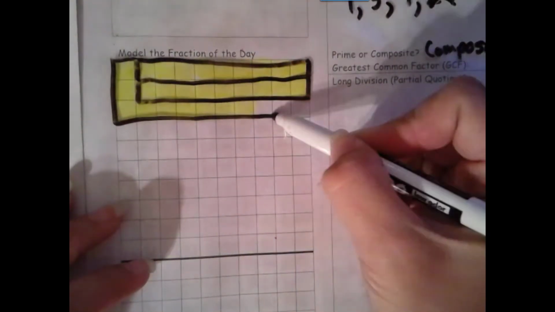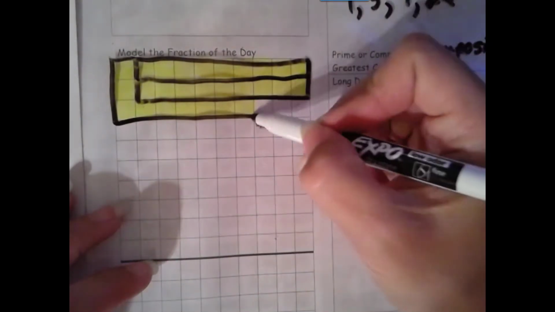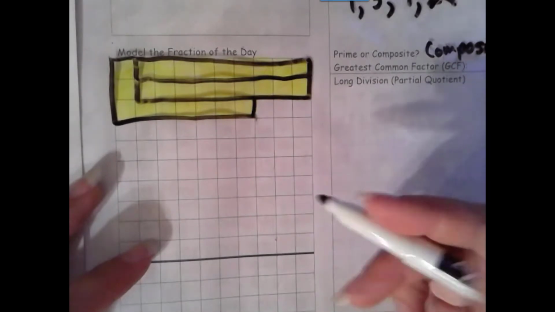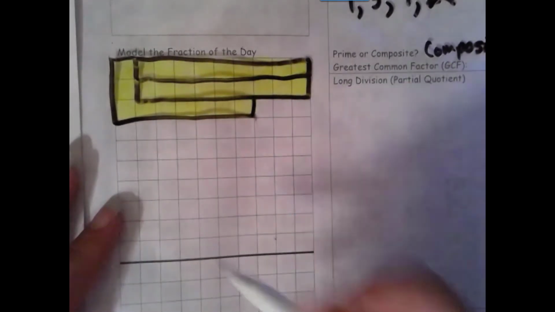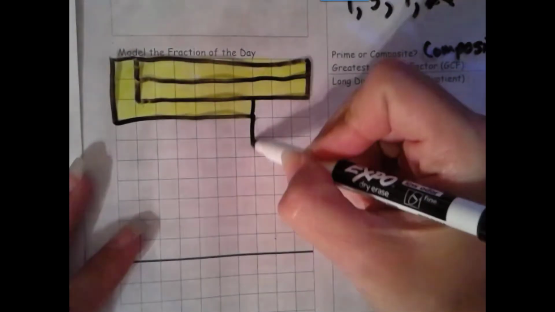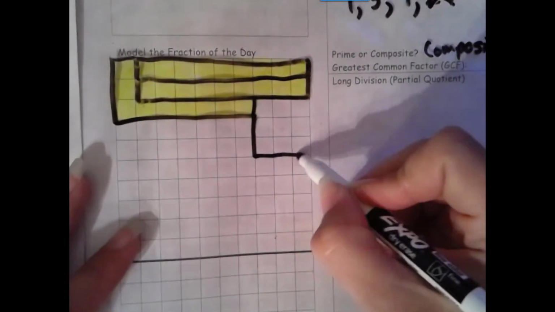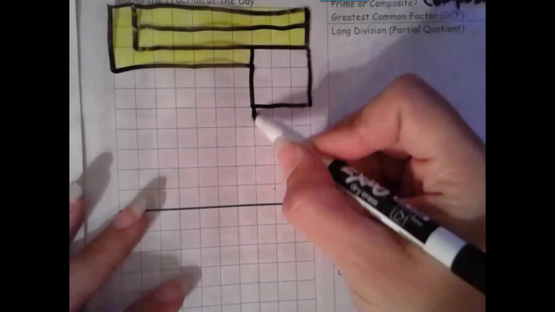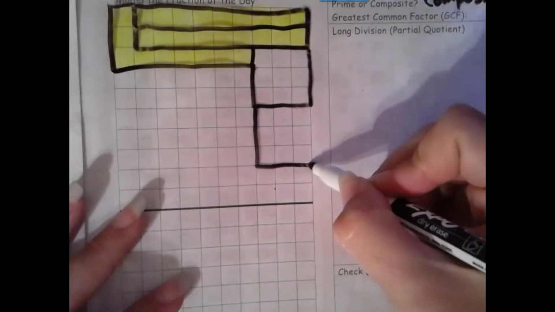So I have 2 groups of 9 there, and then I have 2 plus 7. So make sure you make your groups of 9 in your shaded area first. Then you go back and you make your groups of 9 in the rest of the area. Now 9 is actually a perfect square, so I could use perfect squares to help me with making groups.